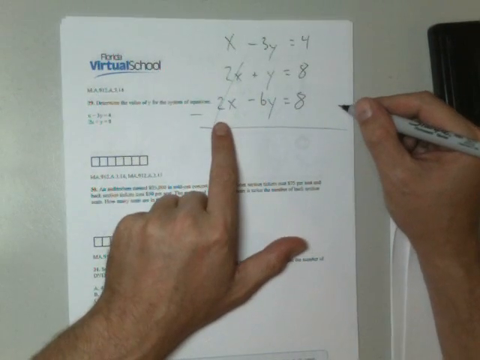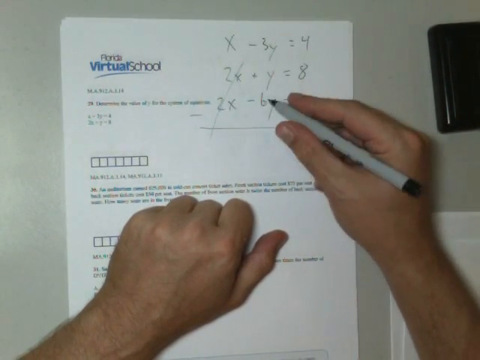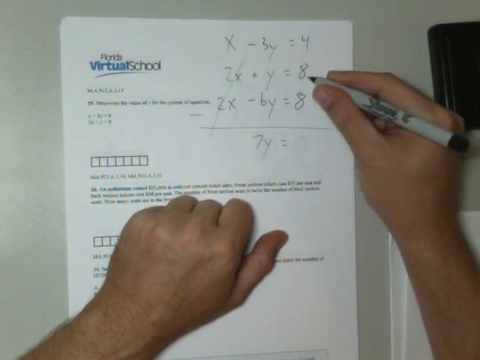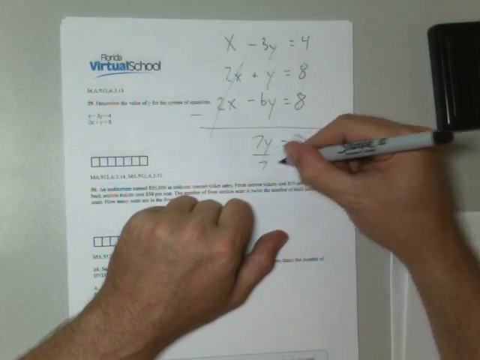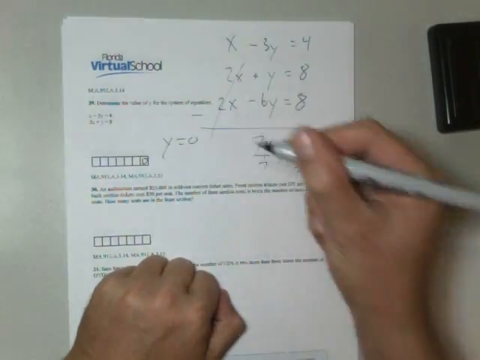These will cancel. That's why we set this up. y minus a negative 6y is 1y plus 6y is 7y equals 8 minus 8 is 0. Divide by 7, divide by 7, y equals 0.